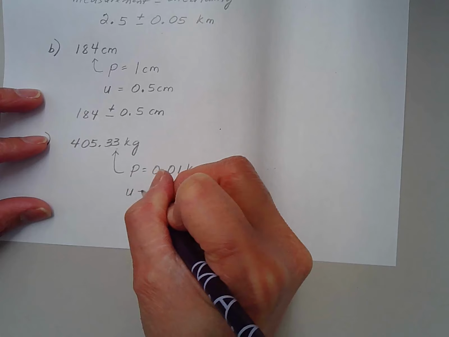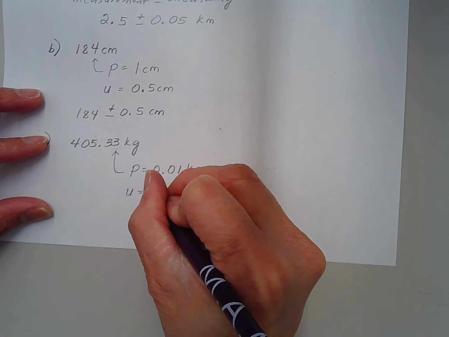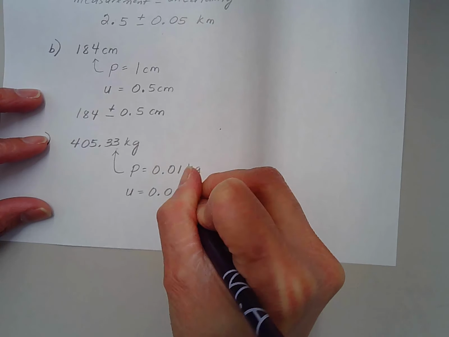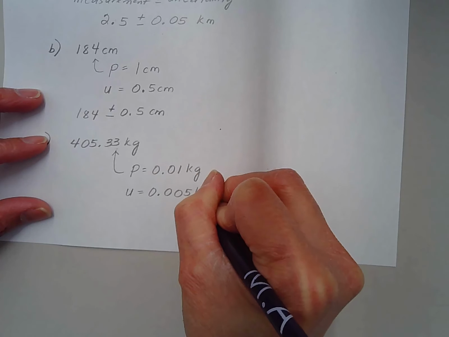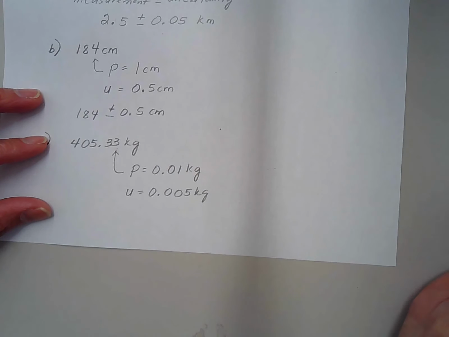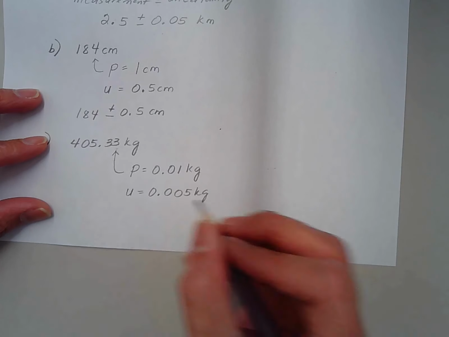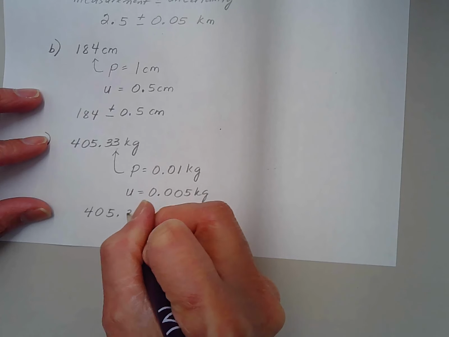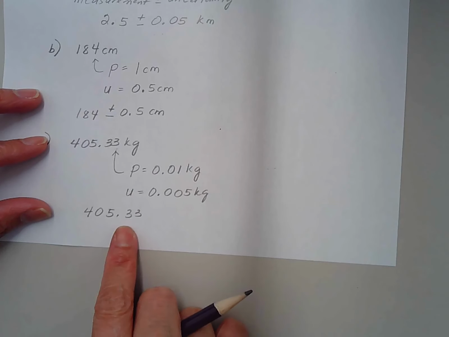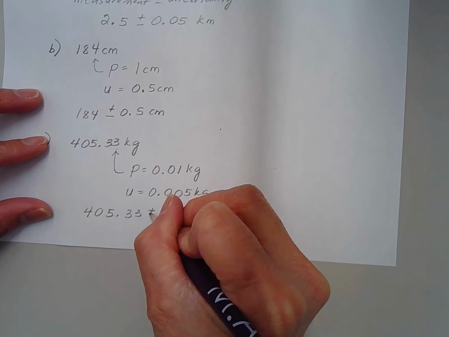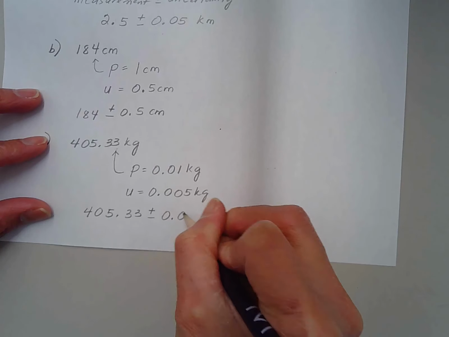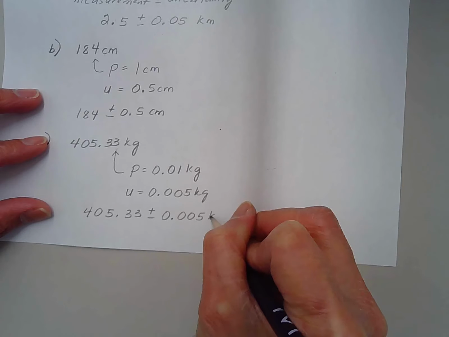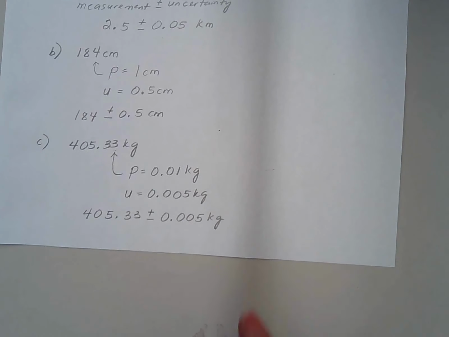And then uncertainty would be half of that, so 0.005 kilogram. Now putting it all together, it's going to be 405.33. So that's the measurement in kilogram, plus or minus 0.005 kilogram. So that one is good.